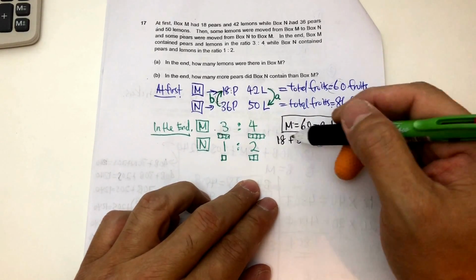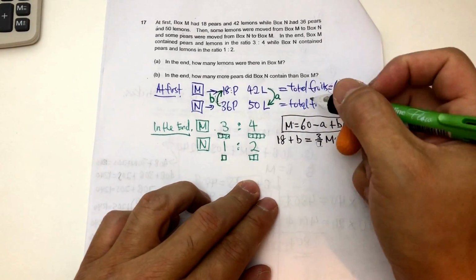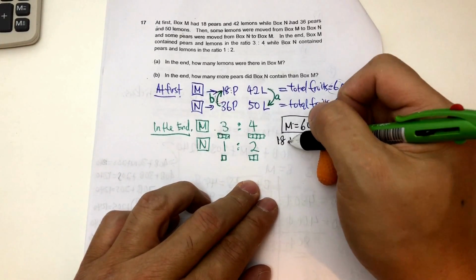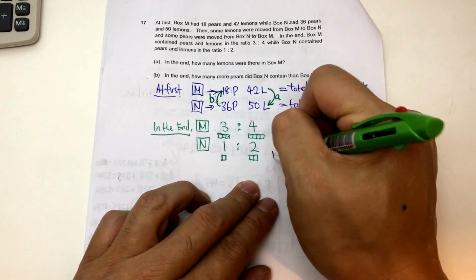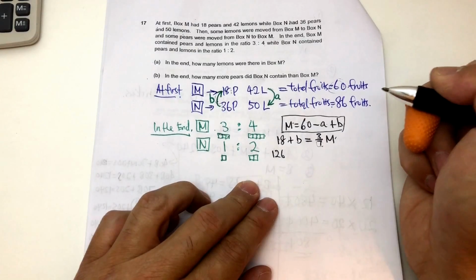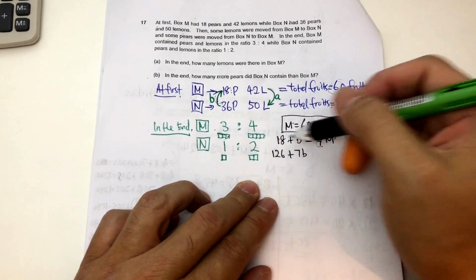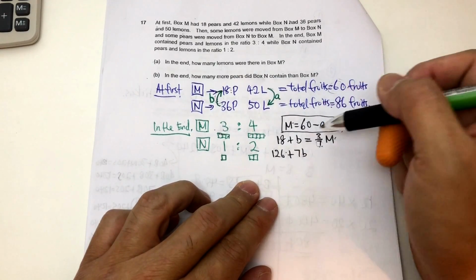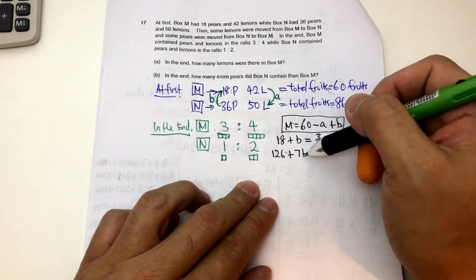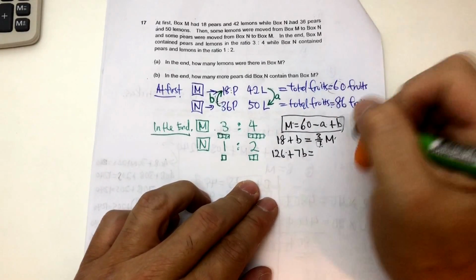So we multiply both sides by 7. Okay, so 7 times 18 is 126 plus 7B, right? So 18 times 7 is 126. B times 7 is 7B equals 3M.